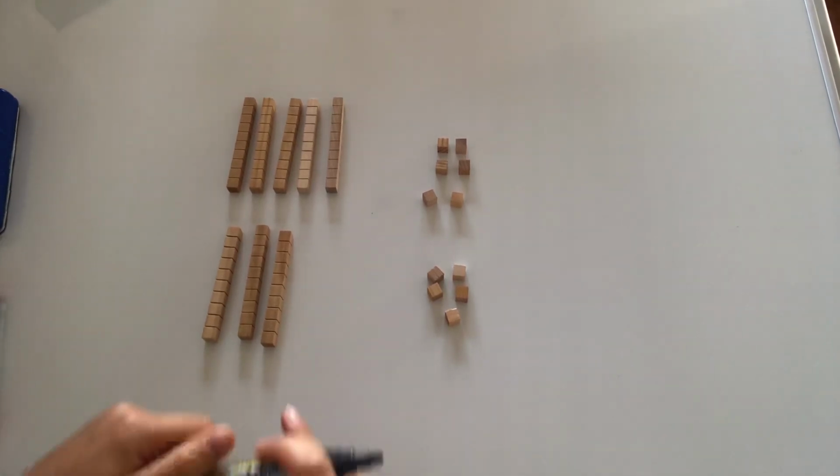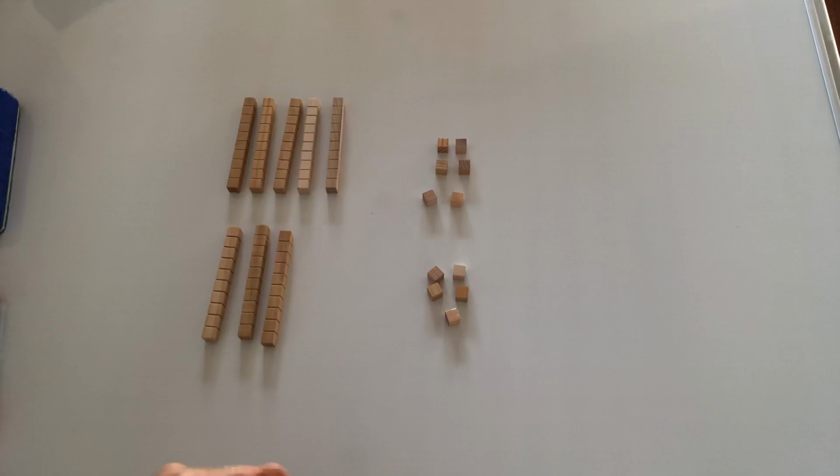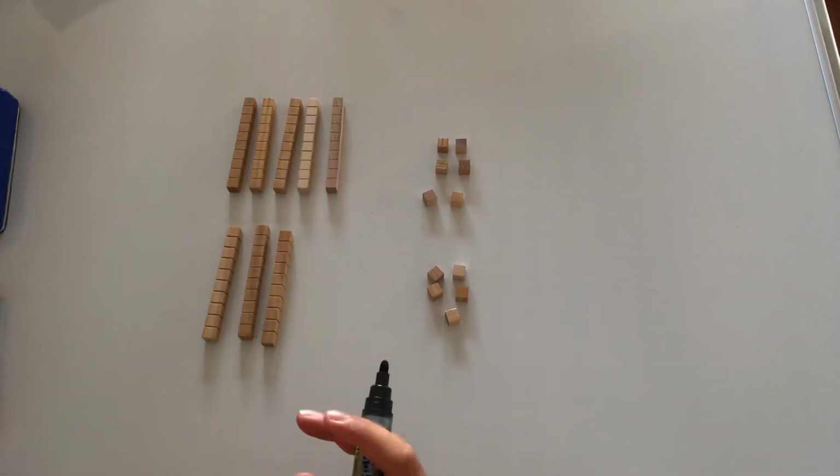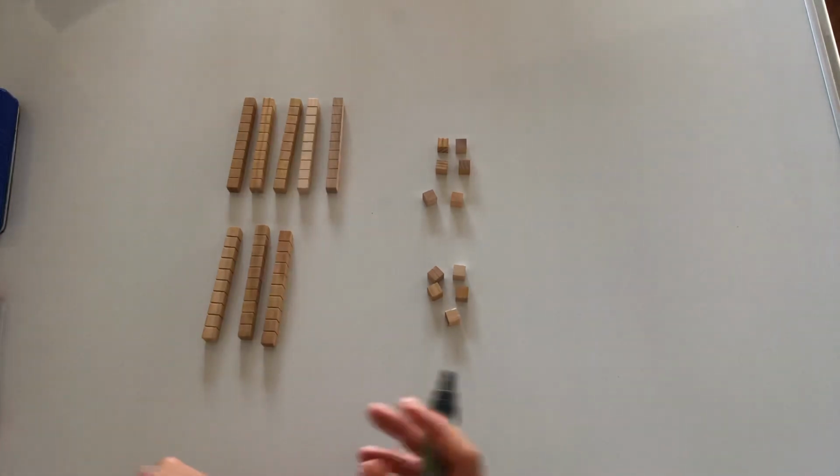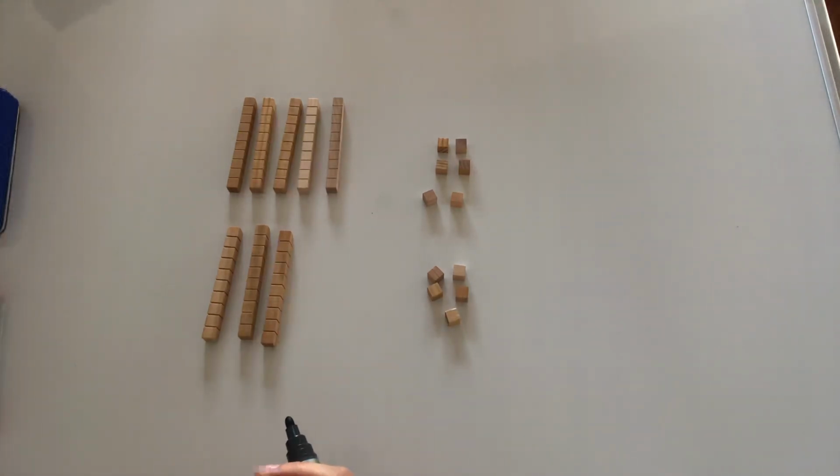So today we are learning how to use vertical addition to solve problems. I'm going to go through a few examples this morning. If you feel confident at any point throughout the video, you can stop and continue doing your work time activities.